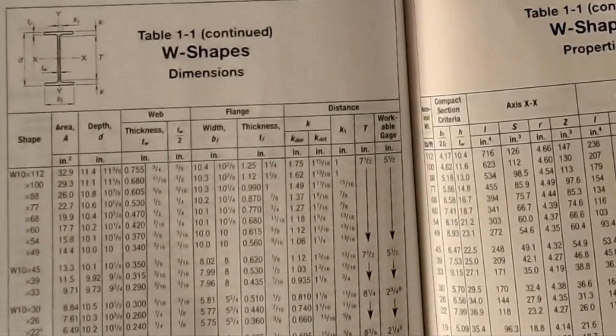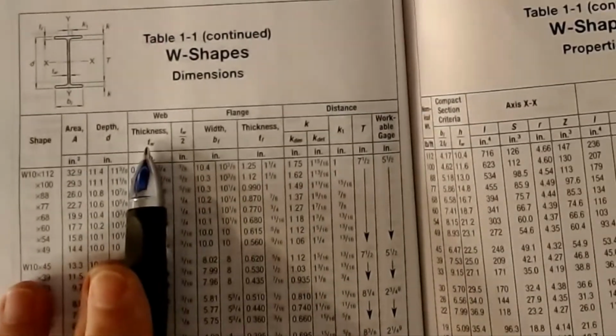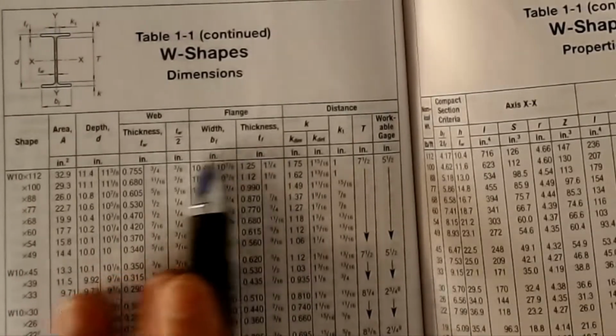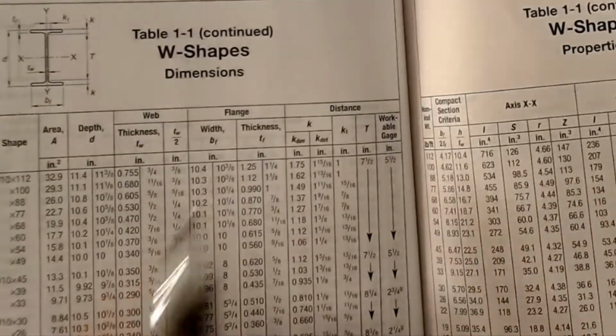So all of those dimensions that I just listed, A, D, here's TW. Okay, we have our width BF is here, our thickness TF. All of these are the section properties that we have for these particular shapes.